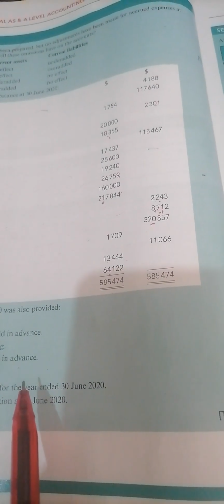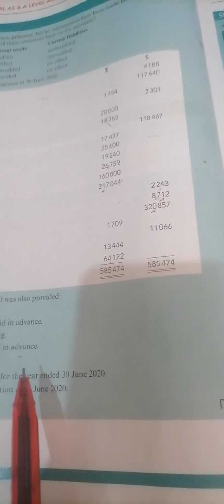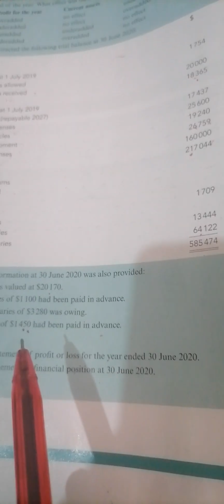But remember guys, down here we were told rent income of 1,450 had been paid in advance. So of this 8,712, 1,450 of it was paid in advance. So what are we supposed to do? It's supposed to be 8,712 minus 1,450.